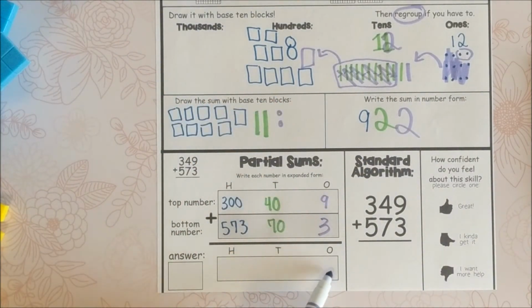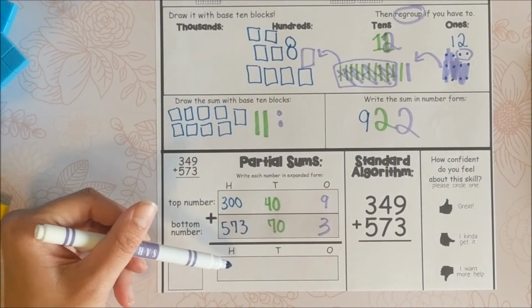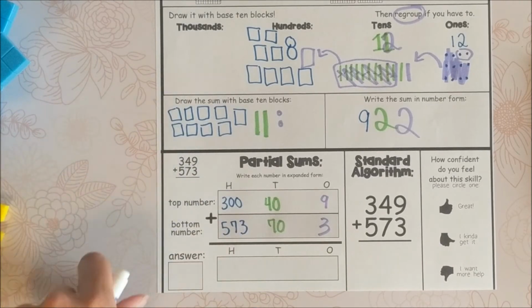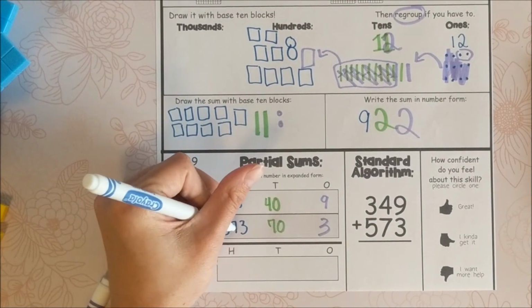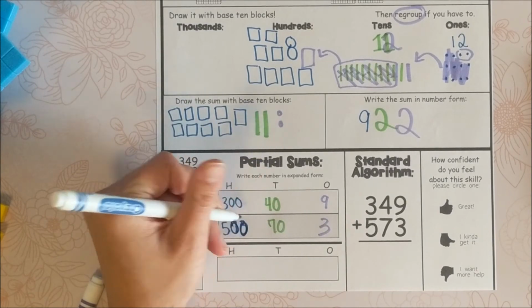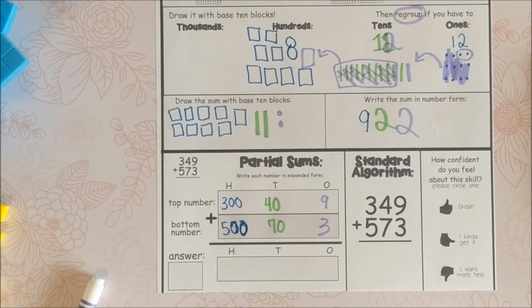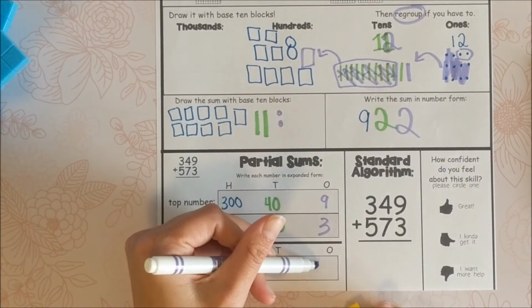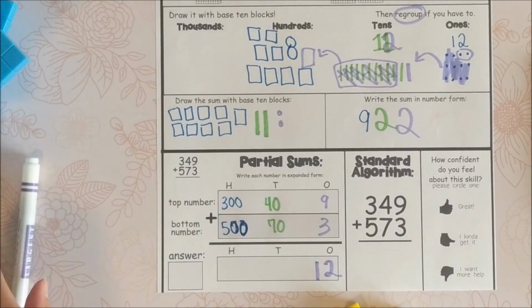Now we're going to add up how many ones we have, just like we did here, how many tens we have, and how many hundreds we have. Oops, I'm sorry, I made a mistake here, didn't I? The 5 is worth 500. Okay. So how many ones do we have? Well, we have 3 ones plus 9 ones, which is 12. And you can just write that here. You have 12 ones. All right.